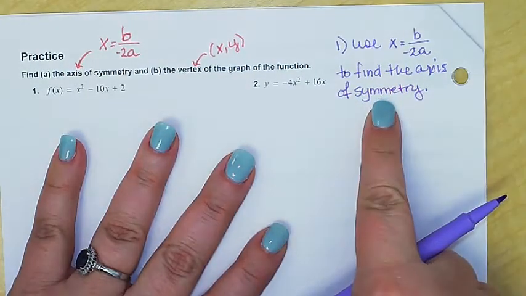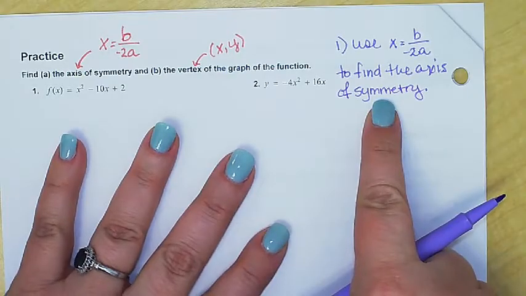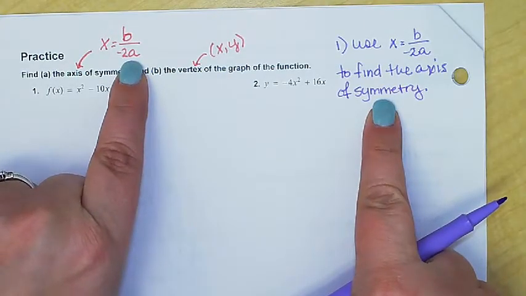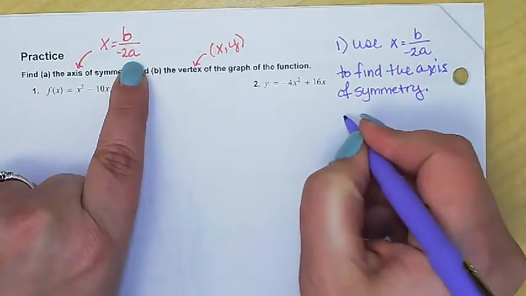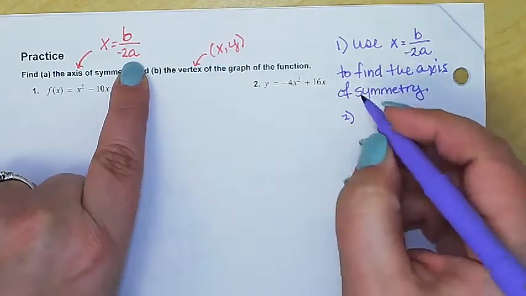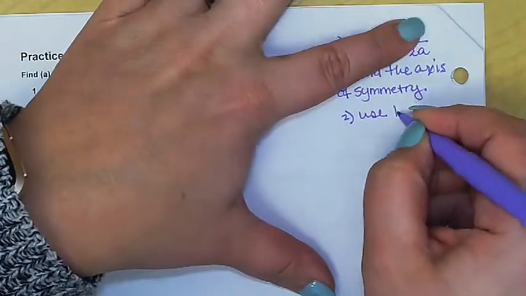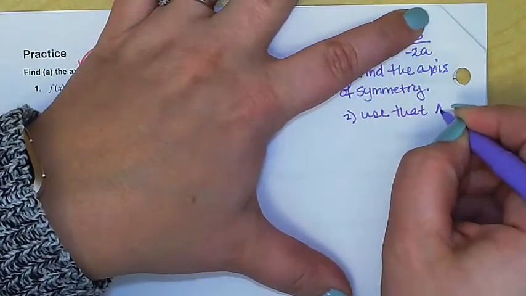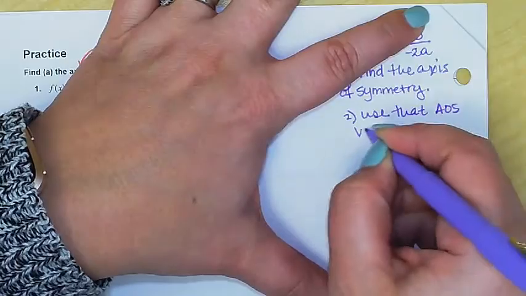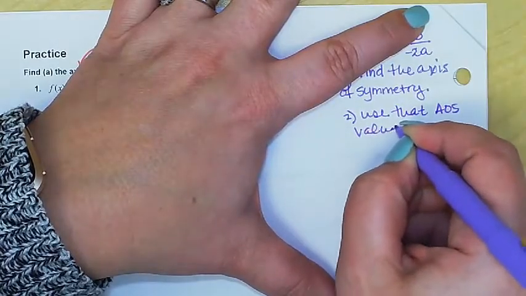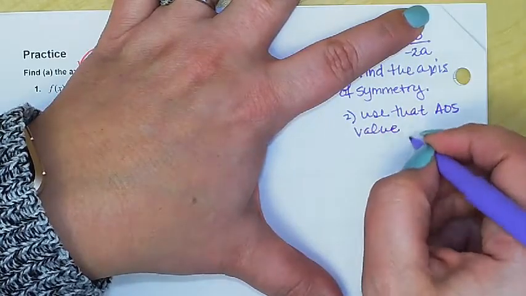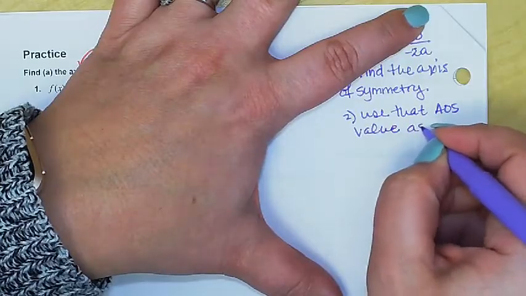That's the first thing that we're going to do. That's going to give us the axis of symmetry equation, this wonderful, handy little formula there. After you find the axis of symmetry, you're going to use that axis of symmetry value as the x input.